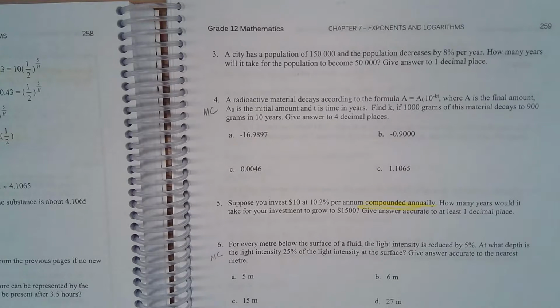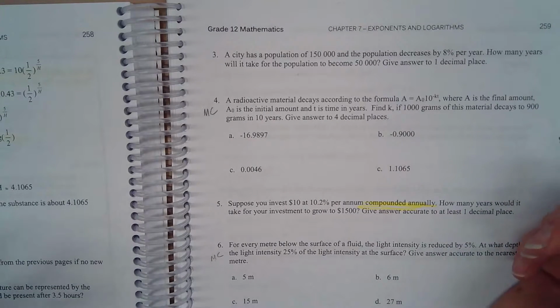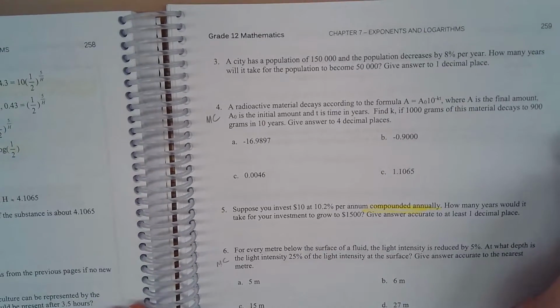I would say that still stands, unless they tell you to use the natural, like if they set up the formula and have base E in it, or if they say it grows continuously. That word, continuous growth, that's the base E growth. Because it didn't say grows continuously, I wouldn't use the base E, right? And I sort of said that again.